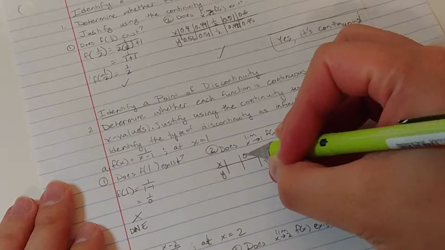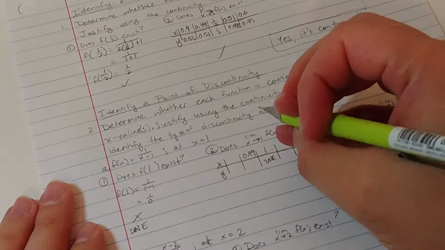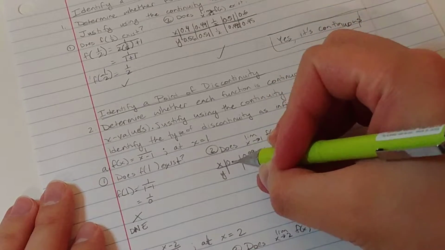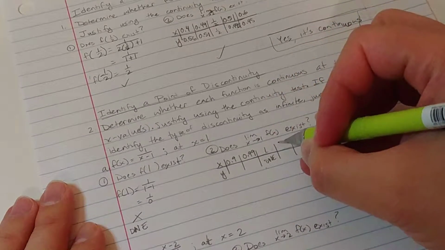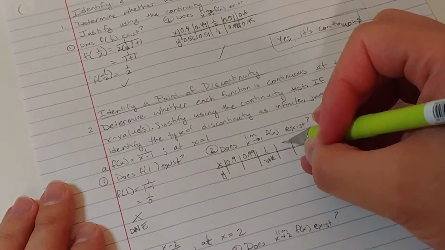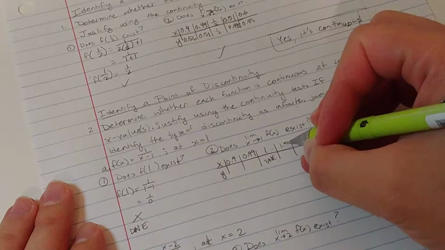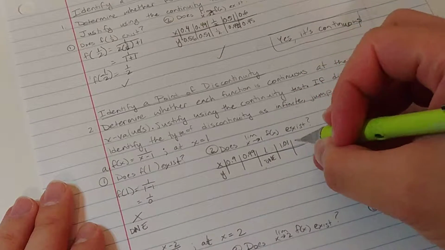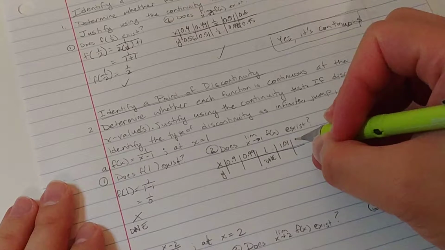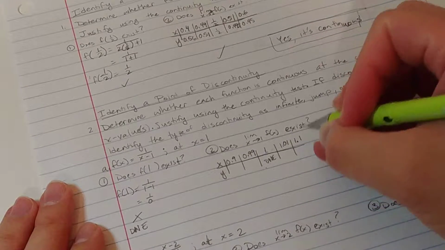I don't know, like 0.99 and 0.9. And on the right side, so really close but bigger, is 1.01 and 1.1. Looks good.